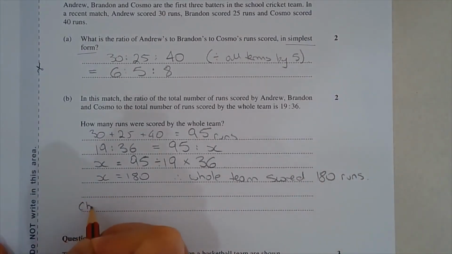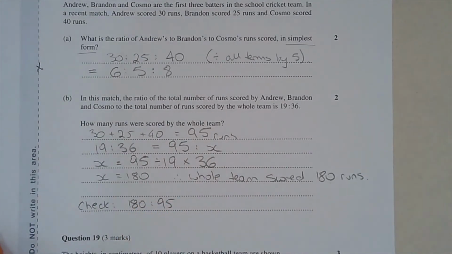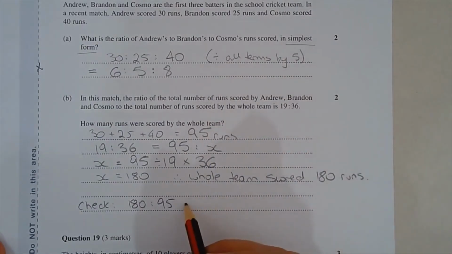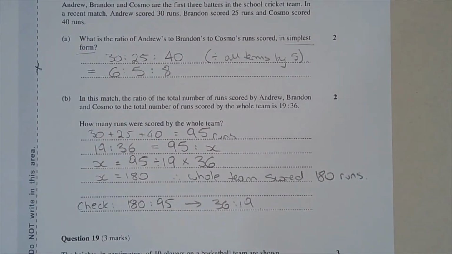so I'll just do this as a double check, should equal the ratio 36 to 19. The way we can check that quickly is we enter it in as a fraction, 180 over 95, because fractions and ratios are related, you get 36 to 19. And it works.